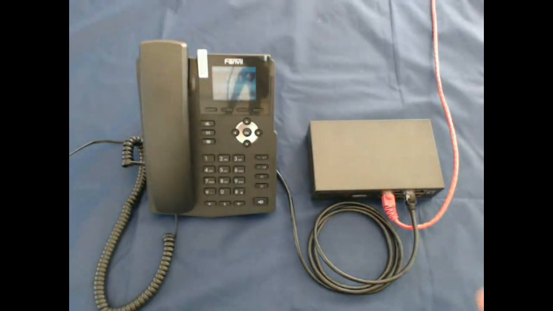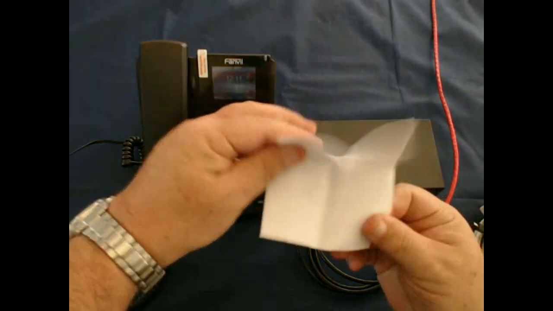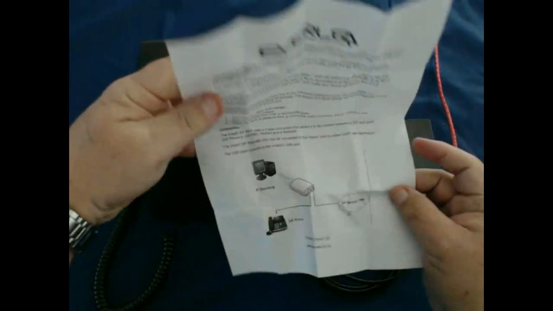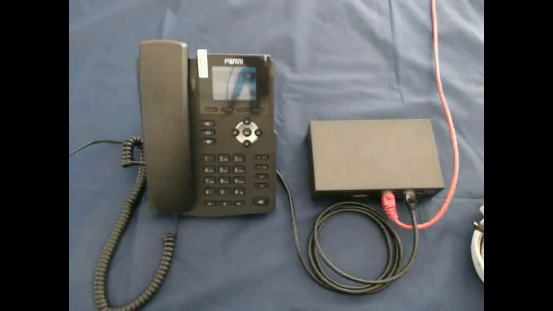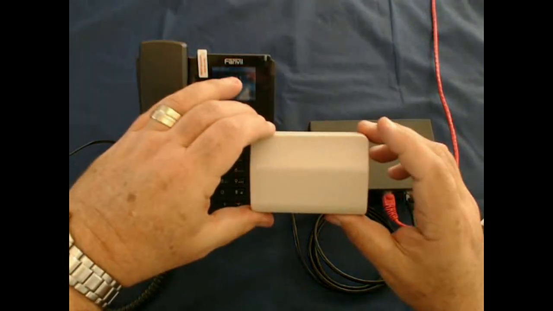So when we open up the box, what you basically get is a set of instructions on how to set up the unit, with diagrams, etc., all on board. Put that to one side. So this is the actual SIP box itself.